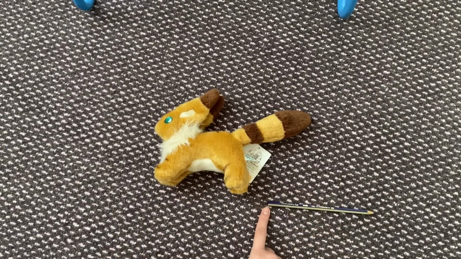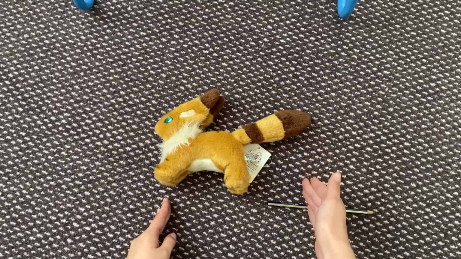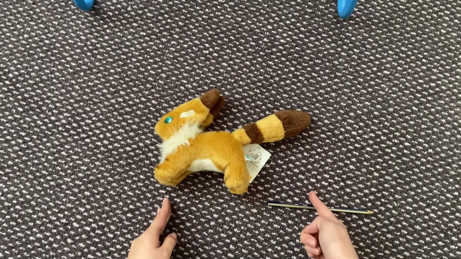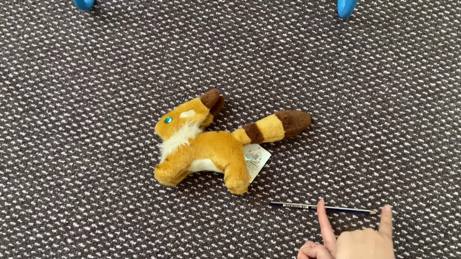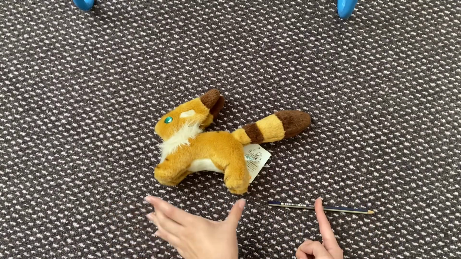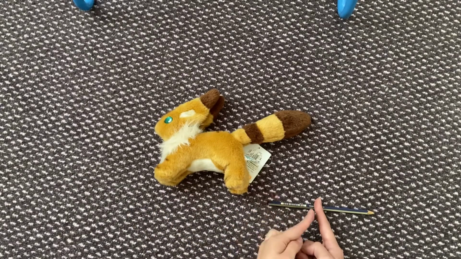Now, is that 2 pencils long, do you think? That's right. It's actually only 1.5 because Teto's body finishes here. So I don't include this half of the pencil. So it'll be 1 pencil and a half.